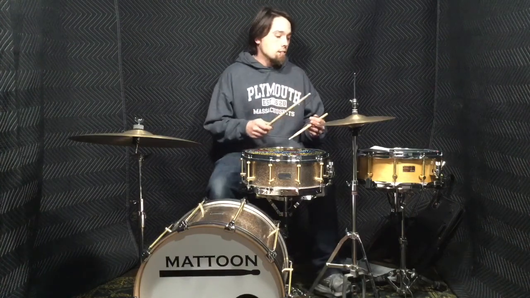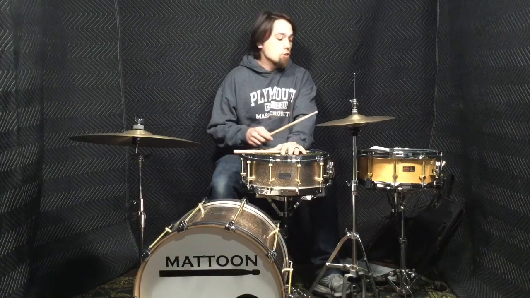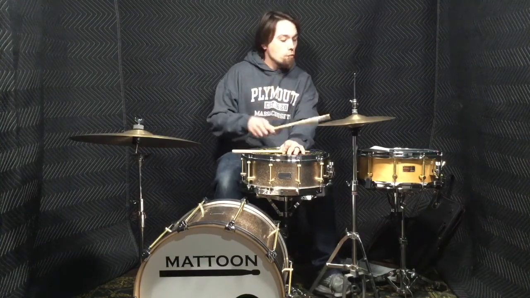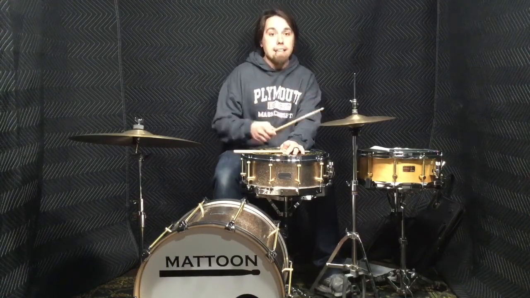So 7/8 time is going to be much the same way. We're just going to have an extra eighth note at the end of it. So it'll sound like this. Again, I'll count it. I'll go real slow. We're going to count every eighth note as a whole number. So it's going to go 1, 2, 3, 4, 5, 6, 7, 1, 2, 3, 4, 5, 6, 7, 1.